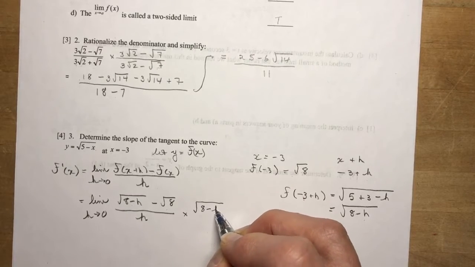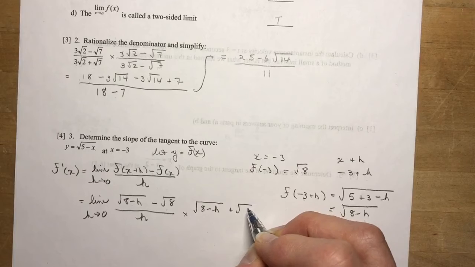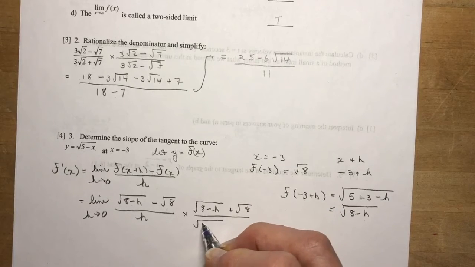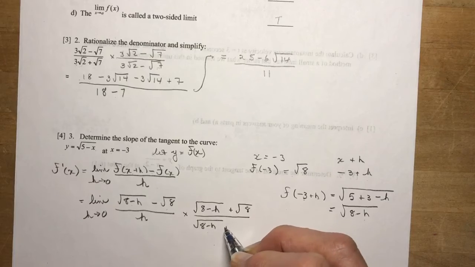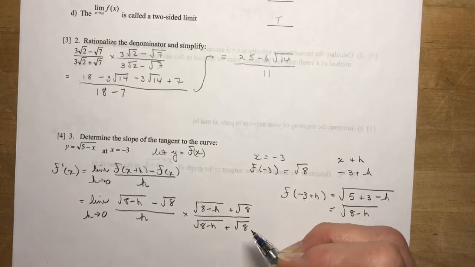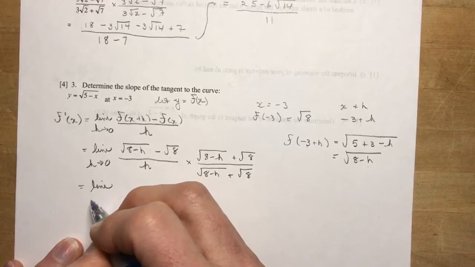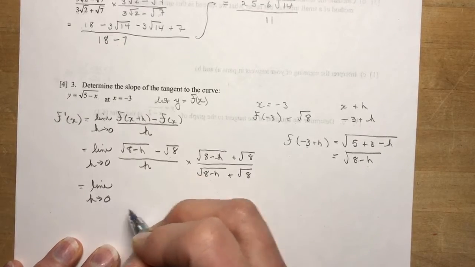So 8 minus h plus the square root of 8. And in the denominator, we have the very same thing. Whatever you do to the numerator, you do to the denominator. Okay, so keep writing this limit too. Don't forget, limit as h approaches 0.